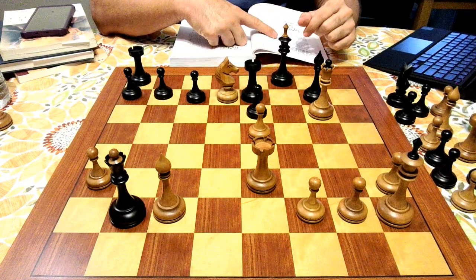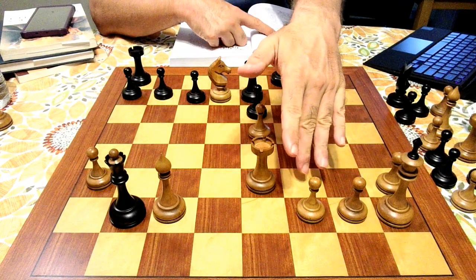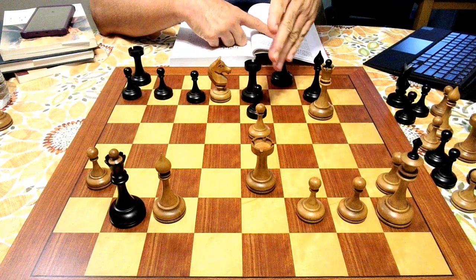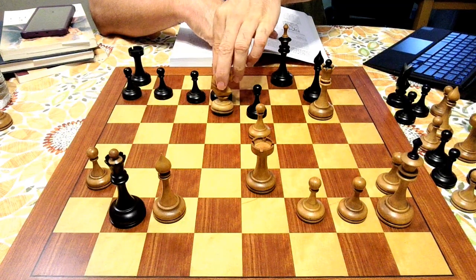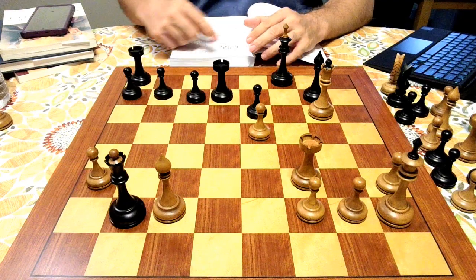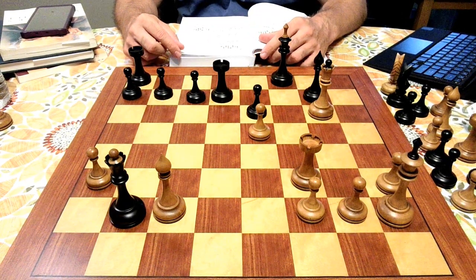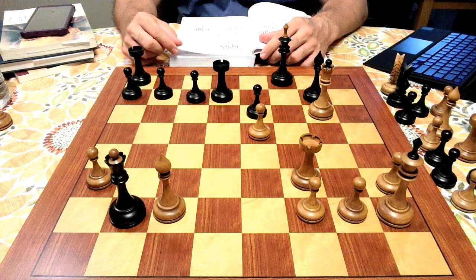knight d7, rook. So the knight d7 is obviously to open the line for the rook, okay? Rook takes d7 and rook f3, and at this point Anna Zatonskih resigns. Why did she resign, you say?